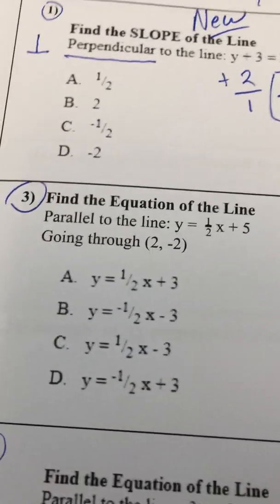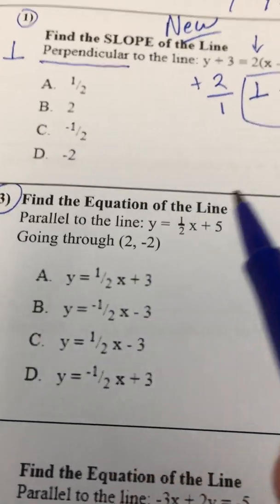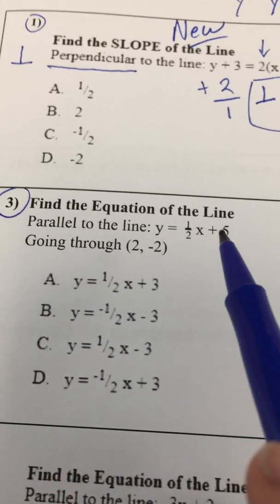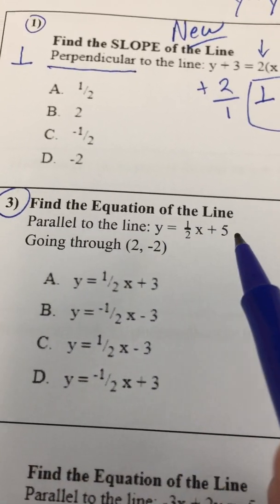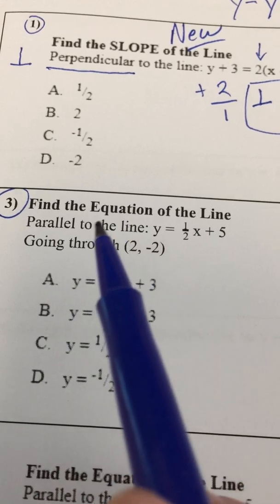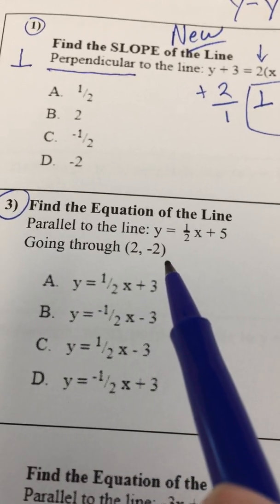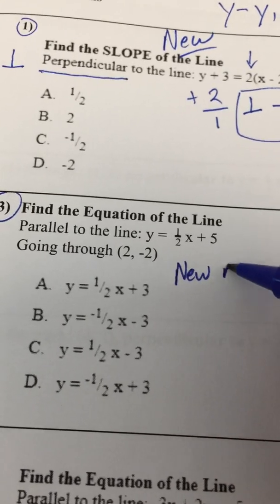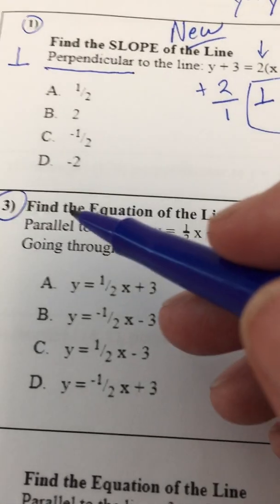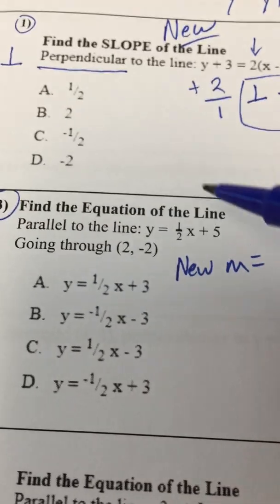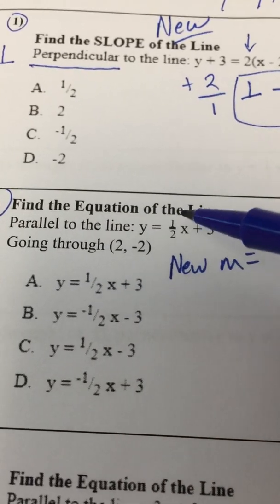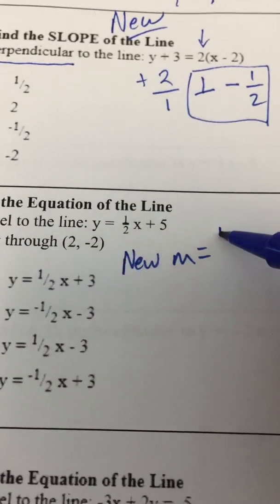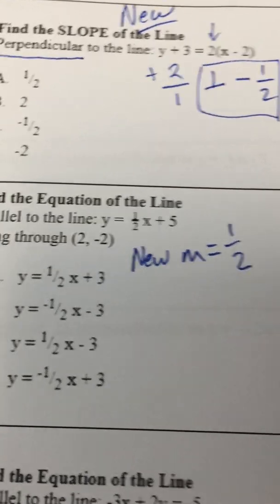Okay, so now we're getting into the equation versions. Find the equation of a line that's parallel to this line. I don't want this line. I want one that's parallel to this one, and my new line is going to go through this point. So I am looking for a new line. My new slope, is it parallel? Yes, that means it's going to be the same. So what's the slope of this line? It's in y equals format, so you can see the slope right there. So my slope is the same. It will also be 1/2.